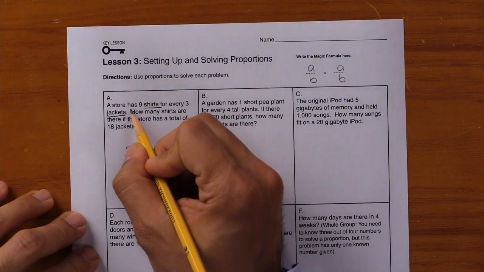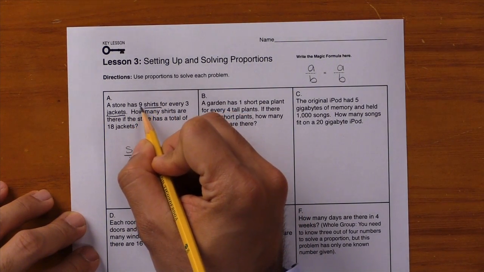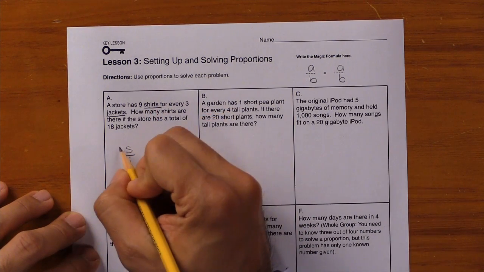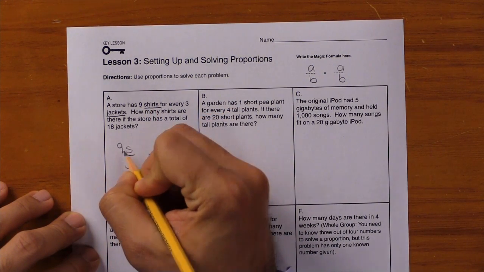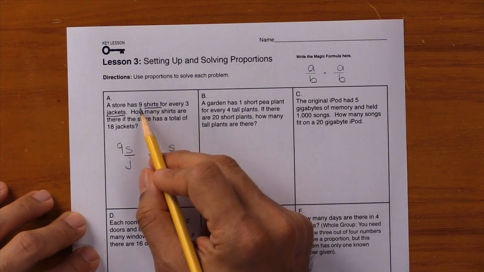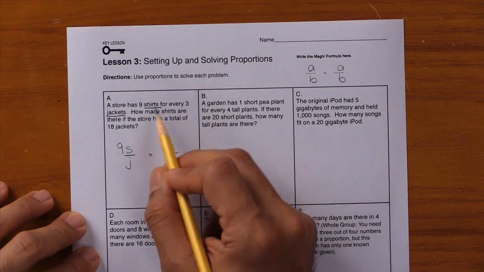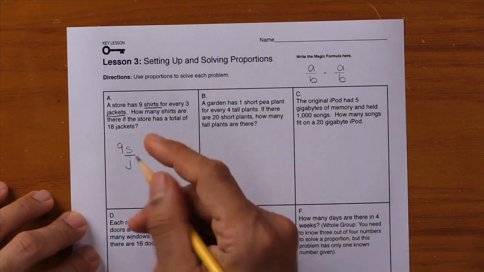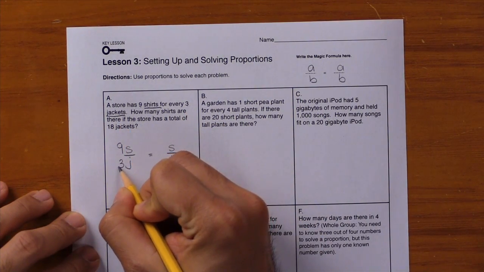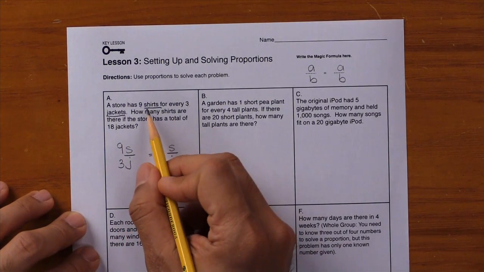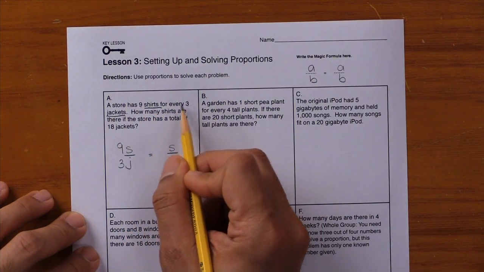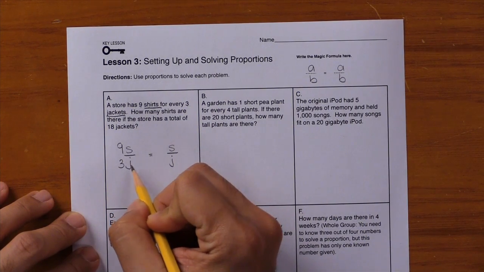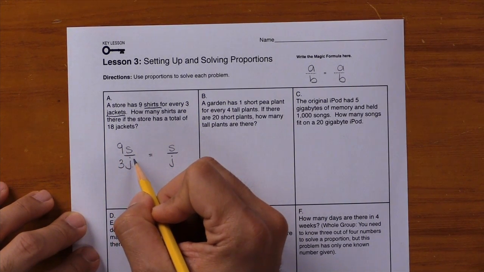So here, a store has 9 shirts. Where does this 9 go? It goes with S for shirts, so write it down here. Next, a store has 9 shirts for every 3 jackets. Where does that 3 go? It goes with J for jackets, so write it down. Let's just double check. A store has 9 shirts for every 3 jackets. So I know this makes sense.